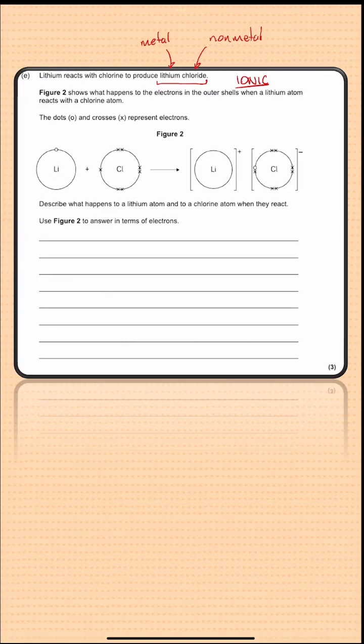Okay. So that means electrons are transferred. So we need to mention the electrons being transferred. Look at this first diagram and then look at this second diagram and see what's changing here. What's changing is this electron here. Yep, well done. It's being transferred over here. That's why you've got it in the second diagram. So we get one mark to say lithium loses 1 electron. Second mark to say chlorine gains 1 electron.